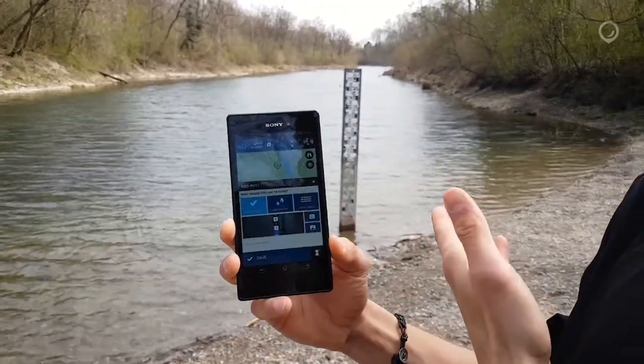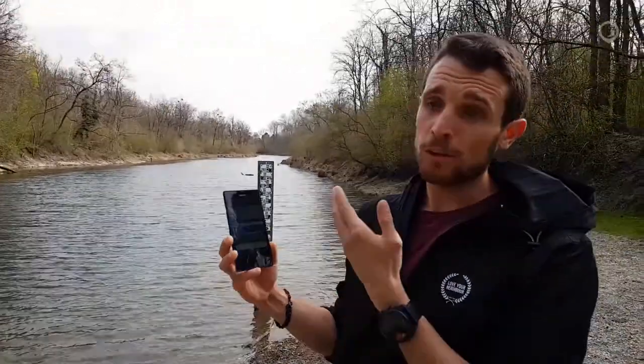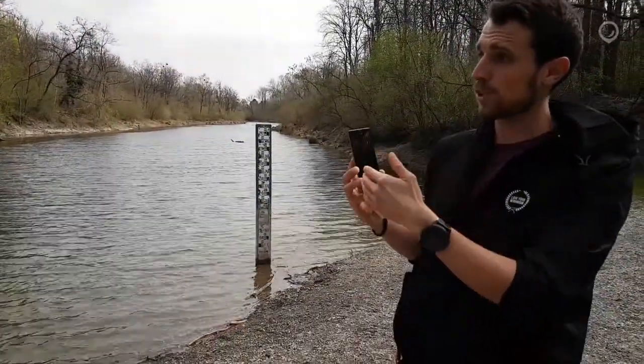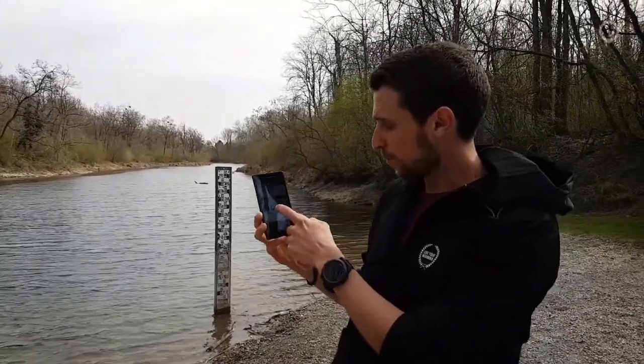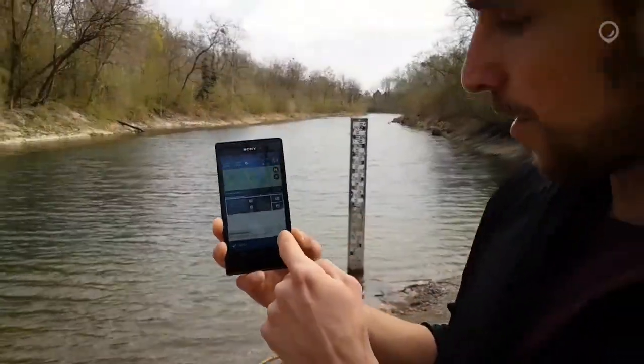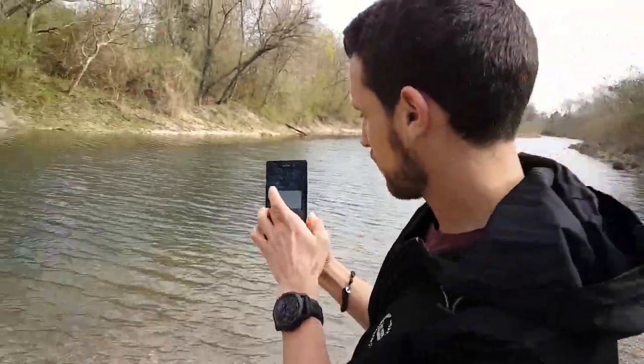If you don't find such a beautiful staff gauge in your river, you have to find a vertical structure on the other side of the river that will serve as a reference. Once you have this picture ready, you can click here on save and upload this picture.